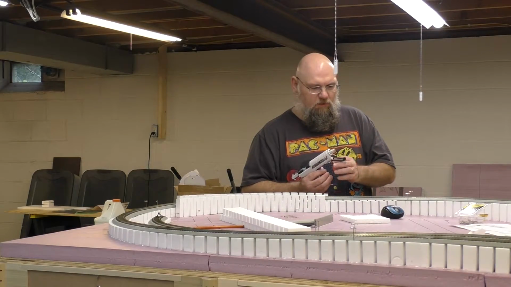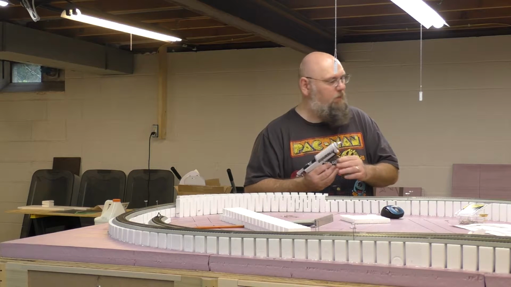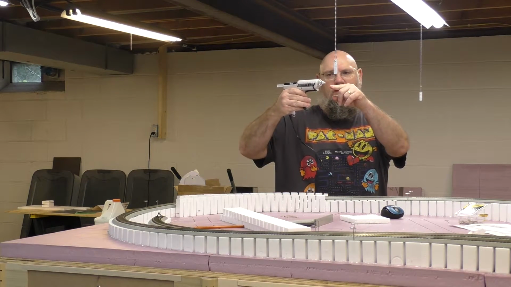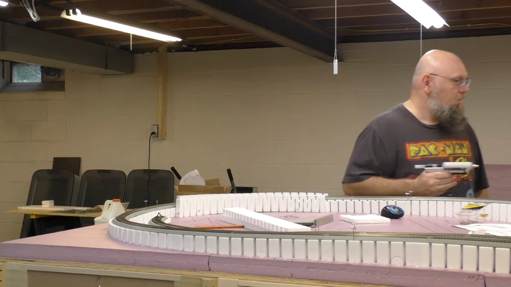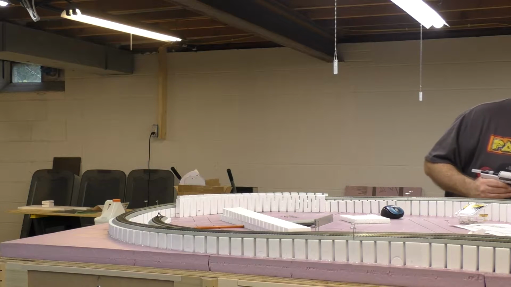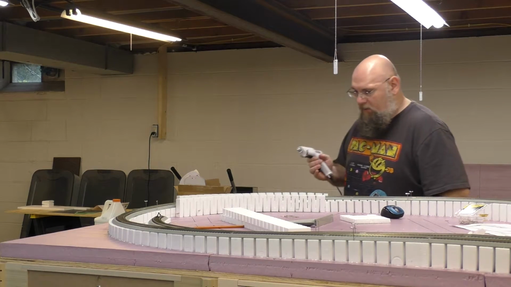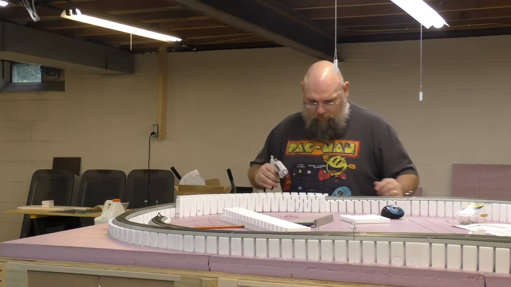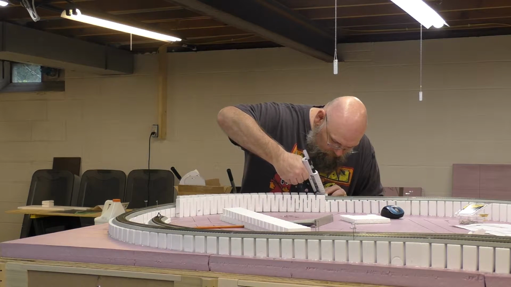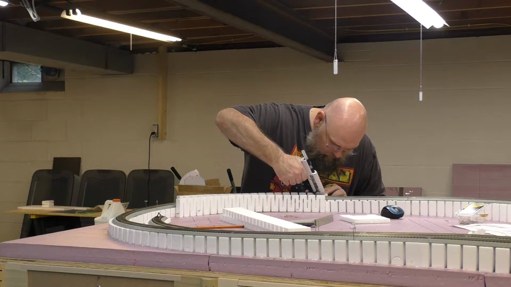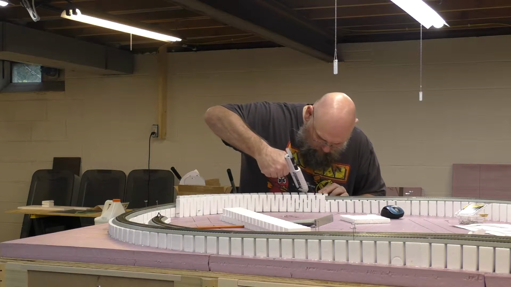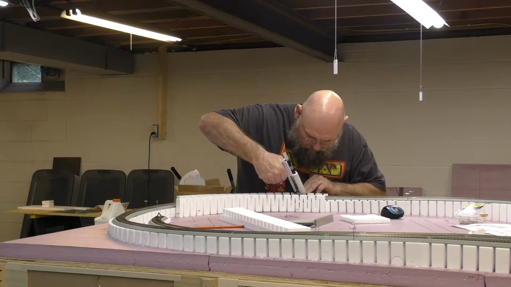Alright, it looks like the glue gun is pretty much ready. You can tell when you start seeing the glue drip out of the nozzle, then you know it's hot enough to work with. So I'm going to come in here, try to hold this nice and steady, and just tack it in. Don't need a lot. Tack in some sections.